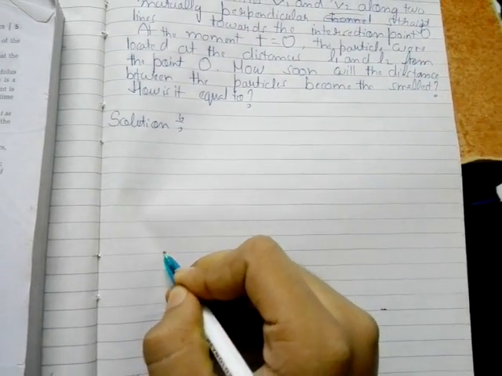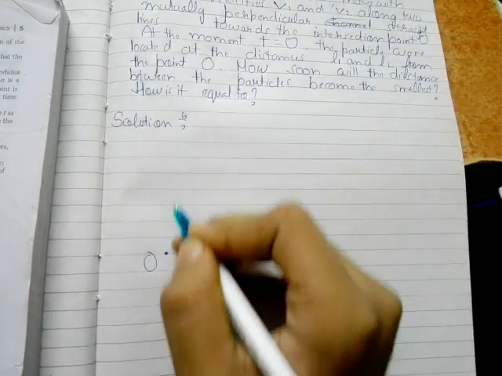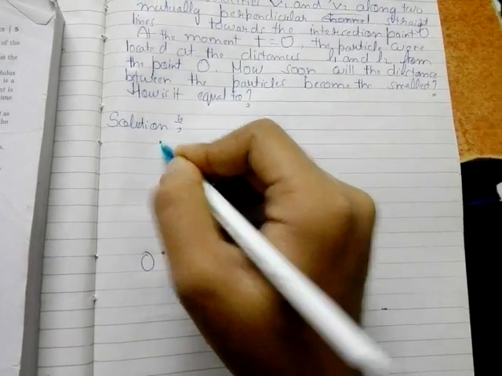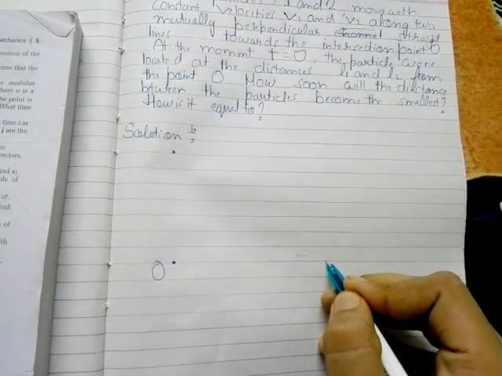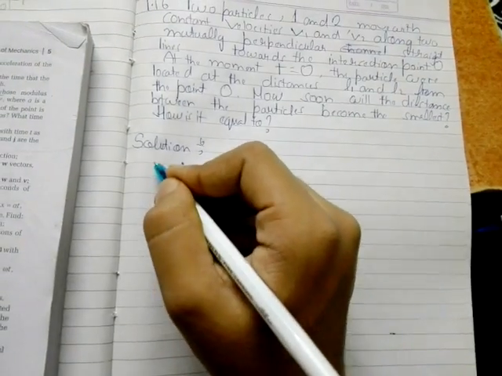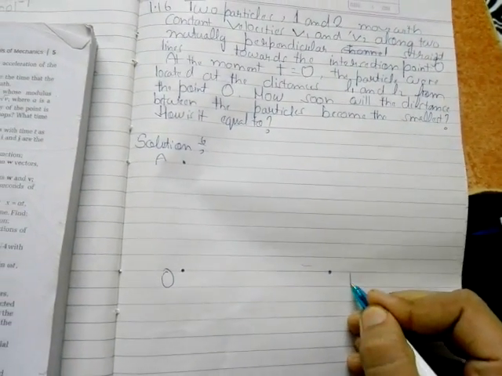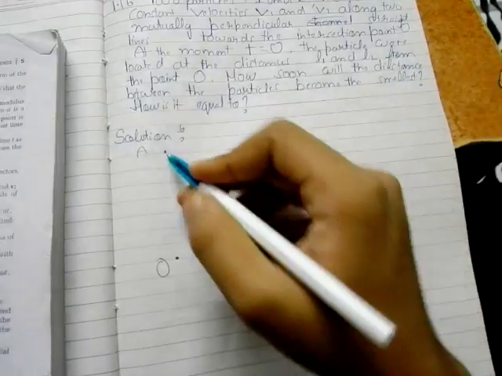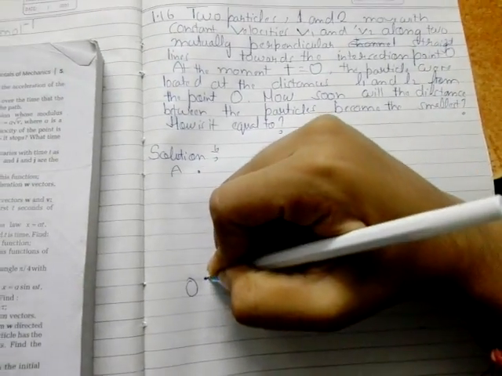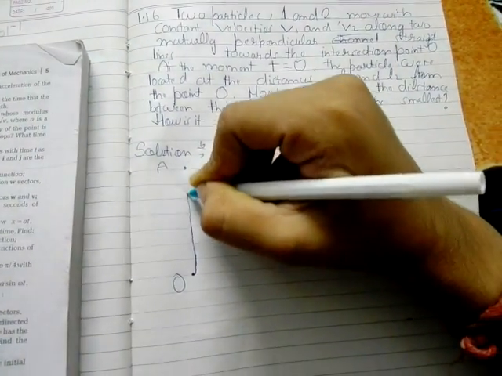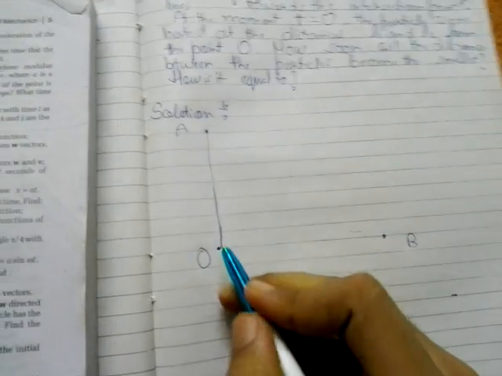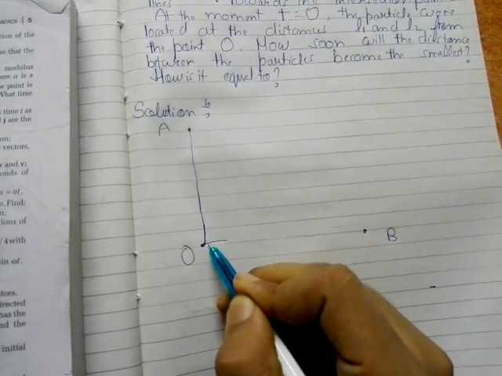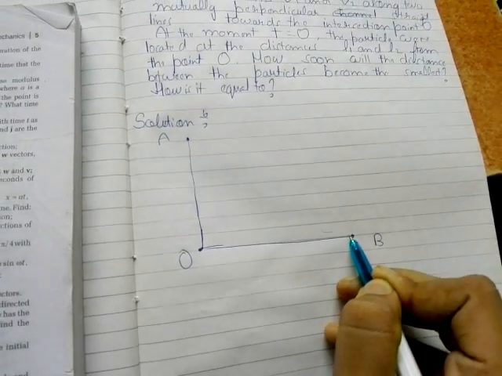Let me say the intersection point O is over here, and the particle first started from this point. Let me name this as A and this as B. So if I draw a straight line over here like this, and another straight line, I'm trying my best to make it a straight line.